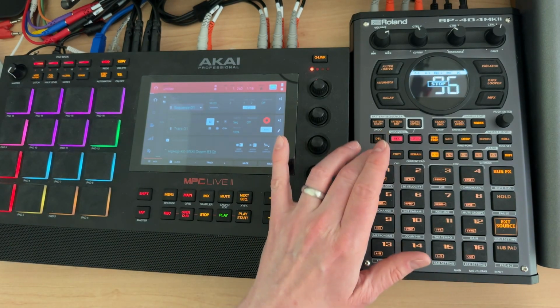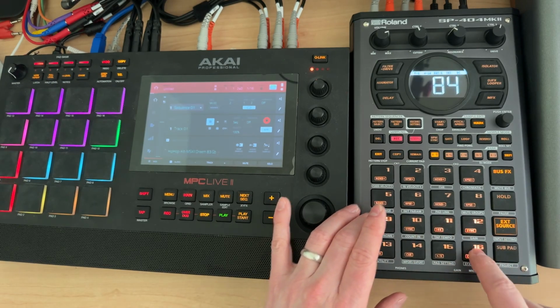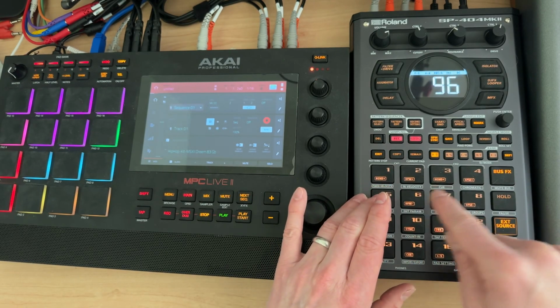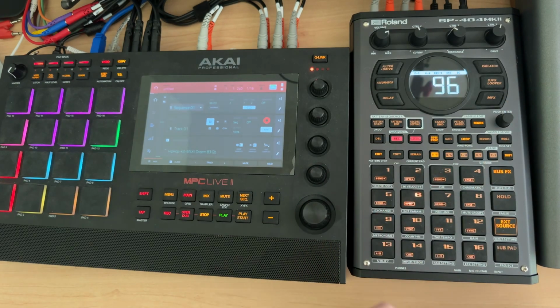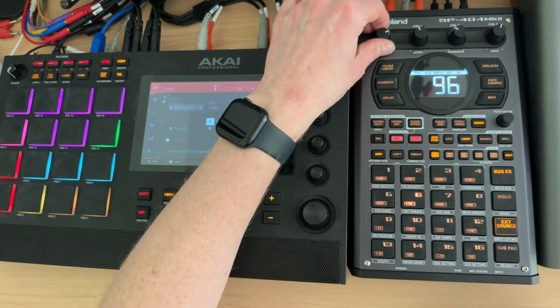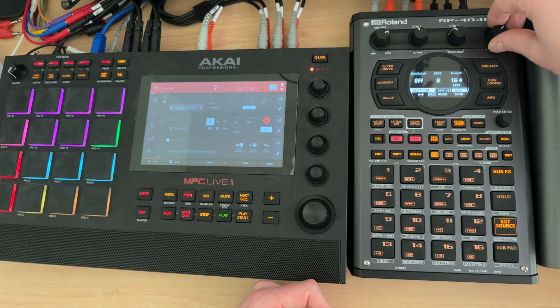Beyond that, let's go find something. Yeah, we can do this. We'll just get some drums, get a little louder. So again, we can come in here, tap roll, and get some groove going.